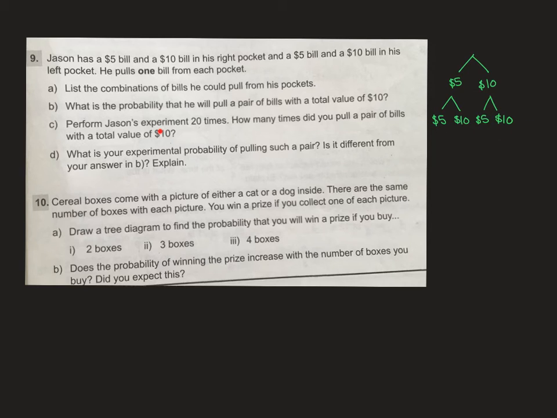C, perform Jason's experiment 20 times. So if you have 2 5s and 2 10s, great. If you don't, take a piece of paper, rip it into 4, write $5 on 2 of them, $10 on 2 of them. Make sure you're following the criteria. So you have a 5 and a 10 in one pocket, a 5 and a 10 in the other, and pull them out of your pockets so that you can see how many times you pull a pair of bills with a total value of 10. So you would need to keep a list, keep track of 20 times, but also keep track of how many times you got $10.